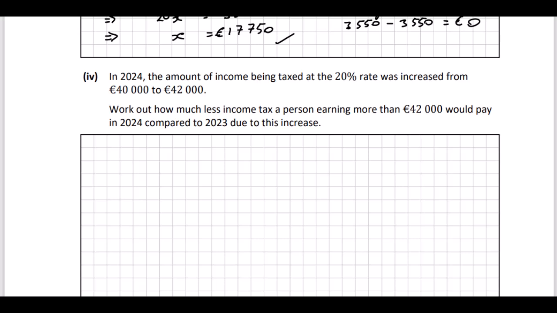In 2024, the amount of income being taxed at 20% rate was increased from 40,000 to 42,000 euros. Work out how much less income tax a person earning more than 42,000 euros would pay in 2024 compared to 2023. Well, the difference in the standard rate cutoff point is 2,000 euros. So the difference is 2,000 euros. Originally, when the standard rate cutoff point was 40,000 euros, that person would be paying 40% tax on that 2,000 euros. So when you do that, you get 800 euros.